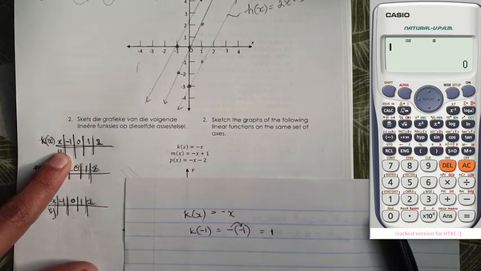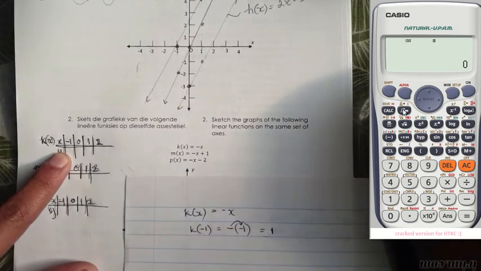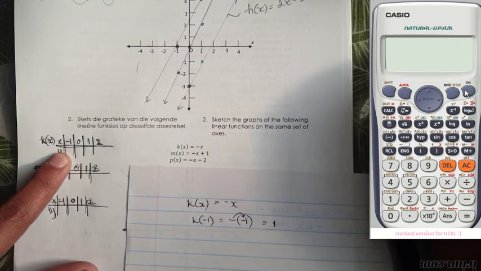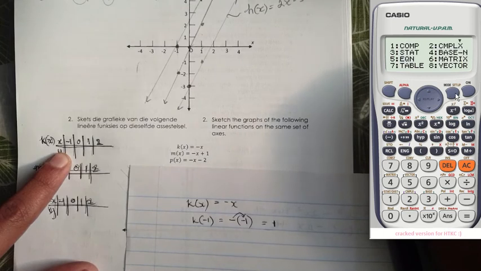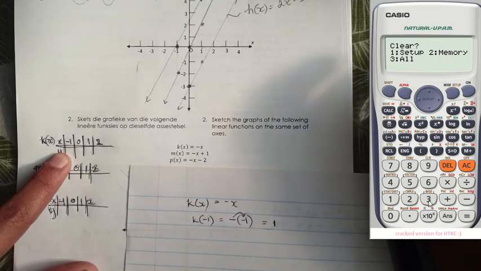And I can check this answer on my calculator as well. How do I do this on my calculator? Make sure when you start your calculator, you press shift and then press clear. And then you clear everything.